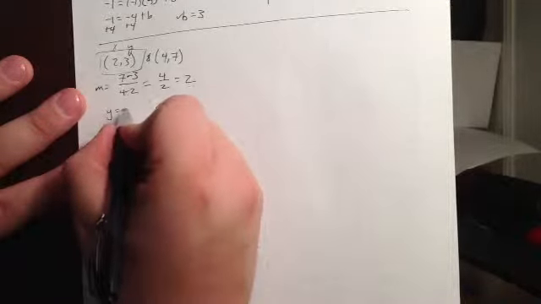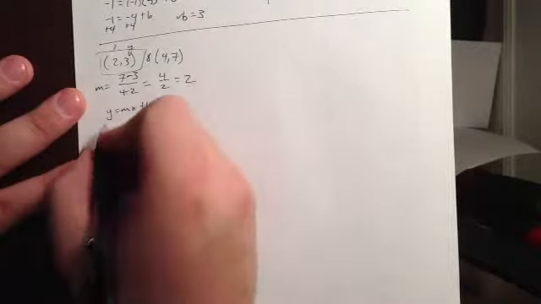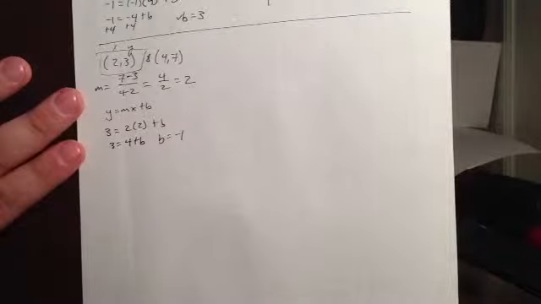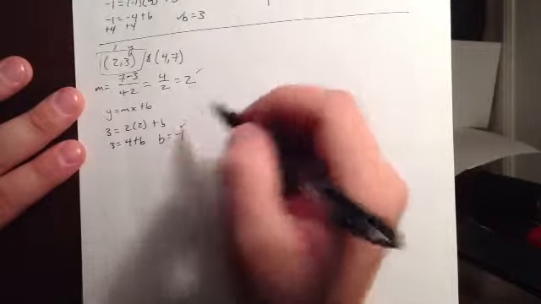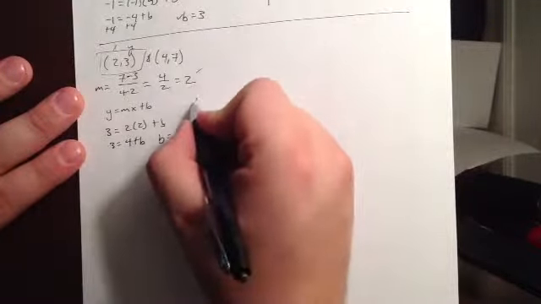Since y equals mx plus b, this is telling me that 3 is equal to 2 times 2 plus b. 3 equals 4 plus b. b is negative 1. We have m, we have b, therefore y is equal to 2x minus 1.